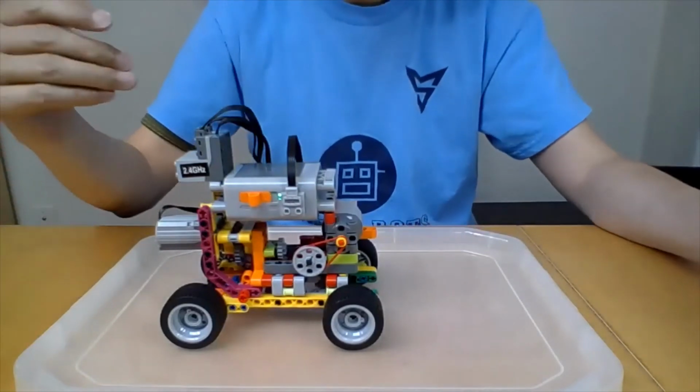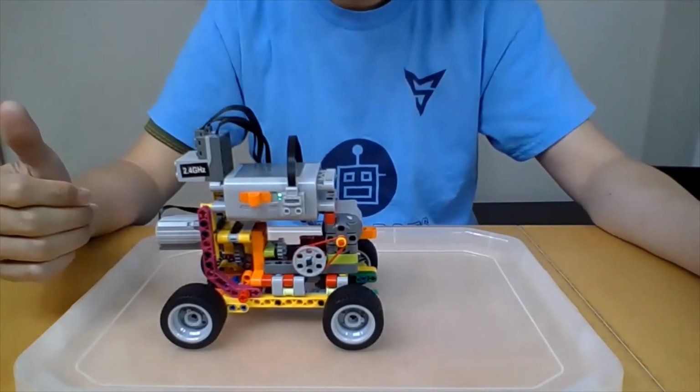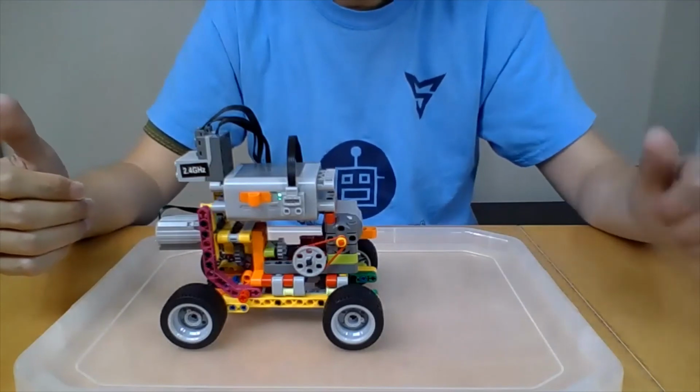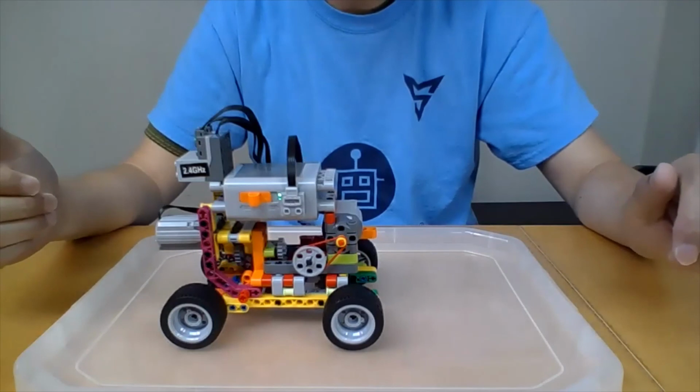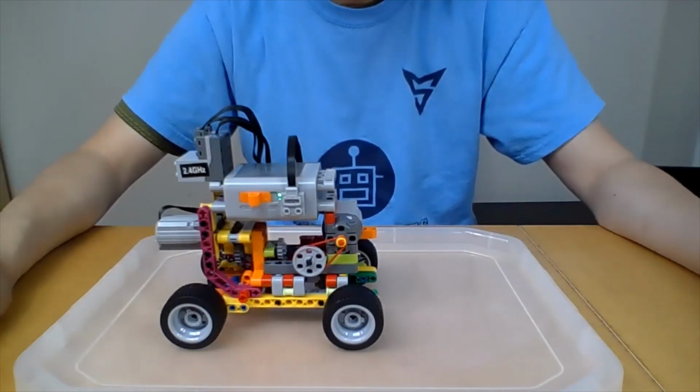Okay, hope through this model you can understand what two-wheel drive, front-wheel drive, rear-wheel drive, and four-wheel drive are. Hope you enjoyed this model and see you next time.